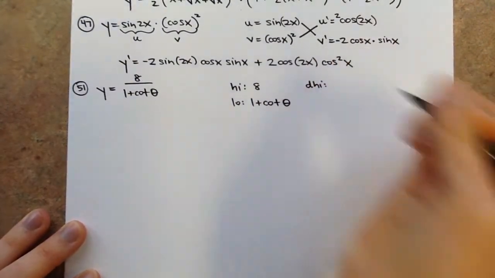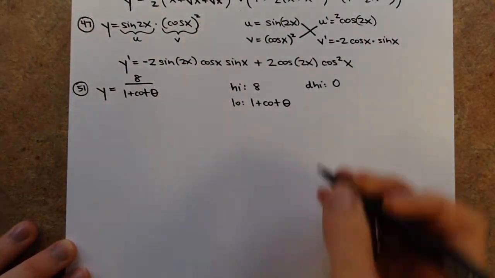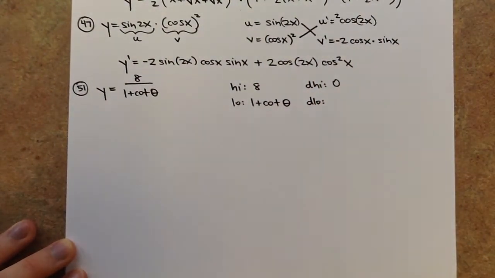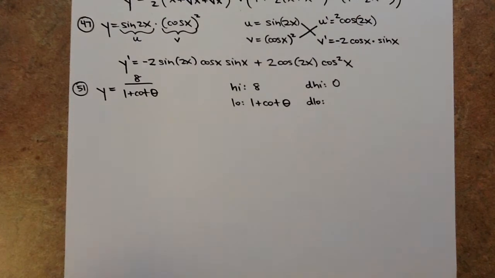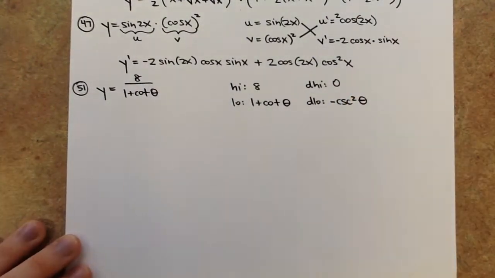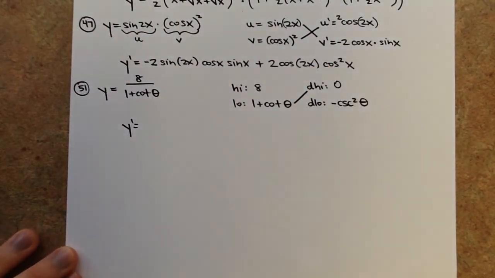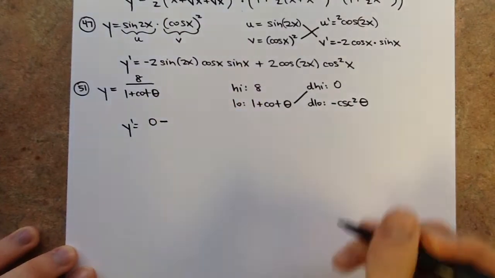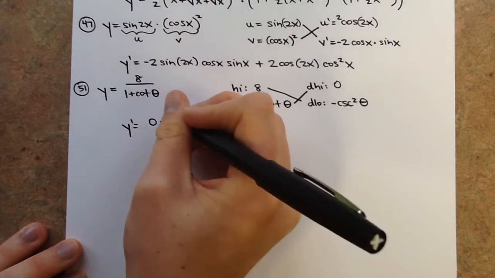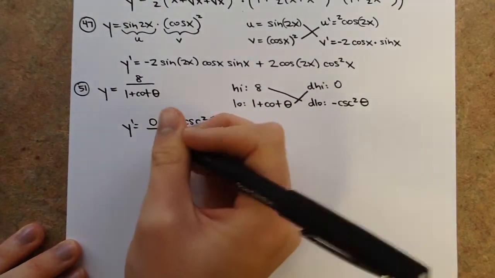D high, the derivative of 8, since 8 is a constant, the derivative is just 0. That'll make things pleasant. And then D low, the derivative of this term right here, the derivative of 1 is just 0. The derivative of cotangent is negative cosecant squared. Okay, so quotient rule. y prime equals low D high, that is just 0. And then minus high D low, so minus a negative, we have plus 8 times cosecant squared of theta, and then all over low, low.